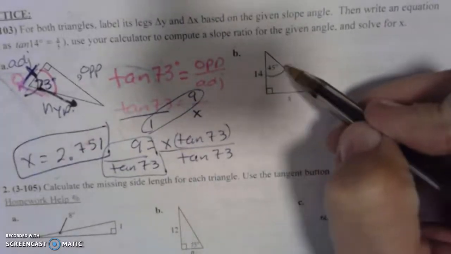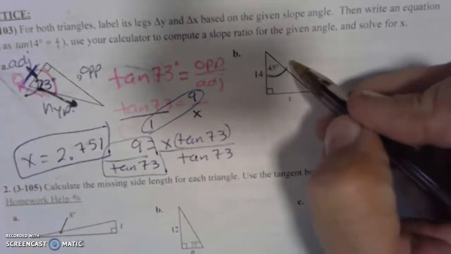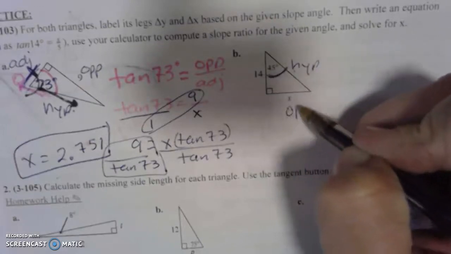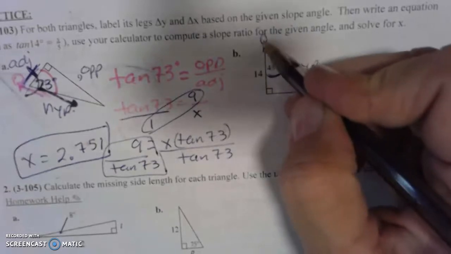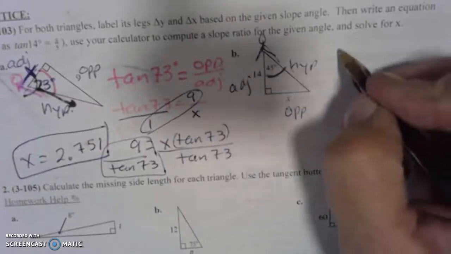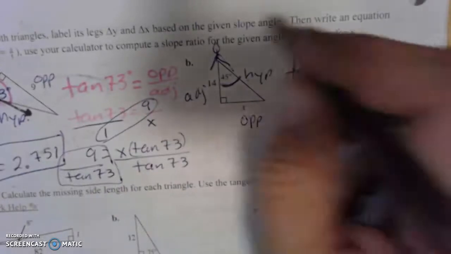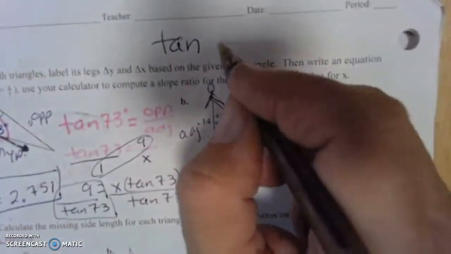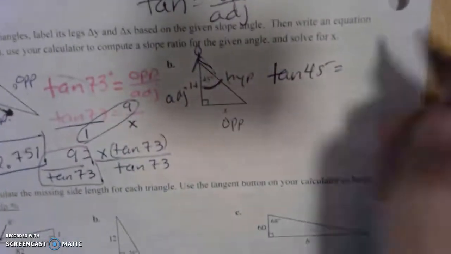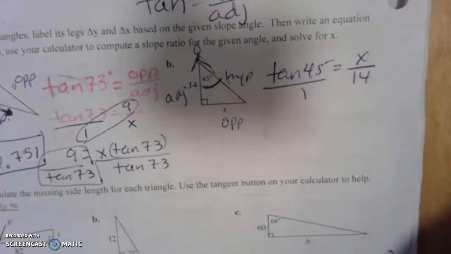So this is 45 degrees, and so this is my hypotenuse. It's across from the 90 degrees. From this perspective, my opposite is the x. And if you don't believe me, here's my arms. My arms touch the hypotenuse and the adjacent side. So I'm going to go tangent 45 equals opposite. You can even write at the top of your paper, tangent equals opposite over adjacent, so you don't have to write it at every problem. So opposite is x over adjacent 14 over 1.